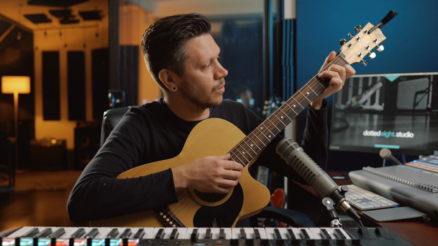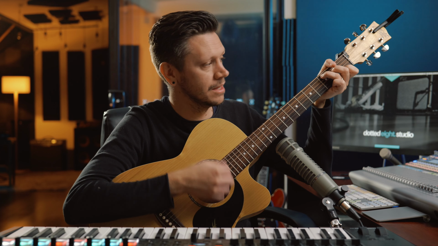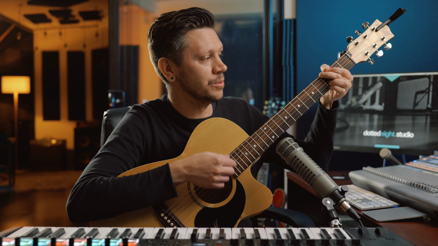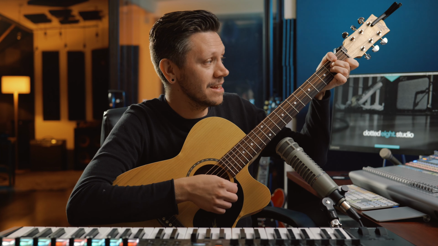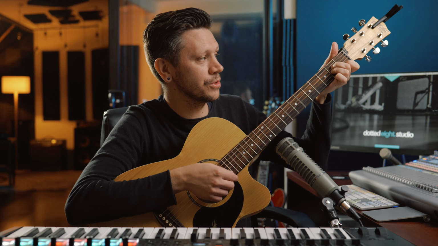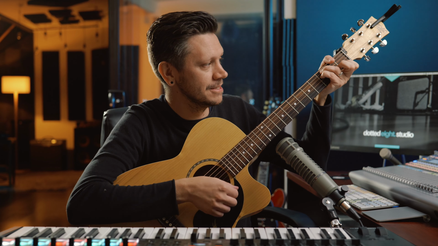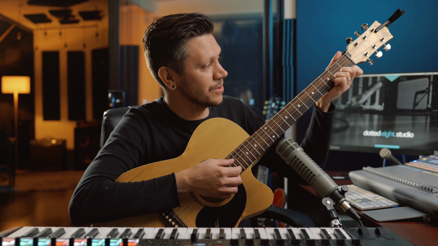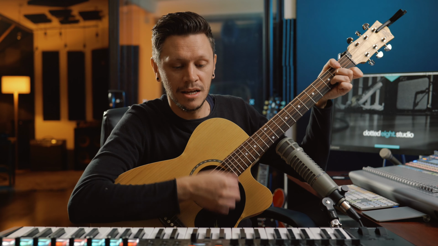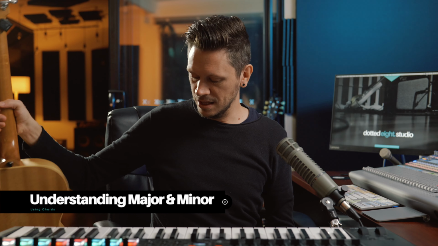So we can play a 1 chord, which is a C. Then we can go to the 5, G. We can go to the 6 chord, A. We can go back to the 4th chord, F. We can go to the 2nd chord, we can go to a D. So now some of those need to be minor and some of those need to be major. This will help you out.